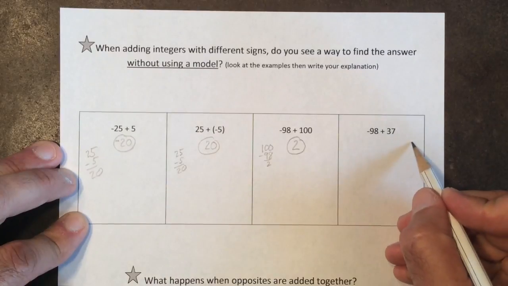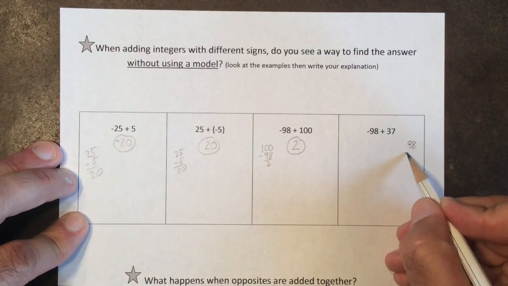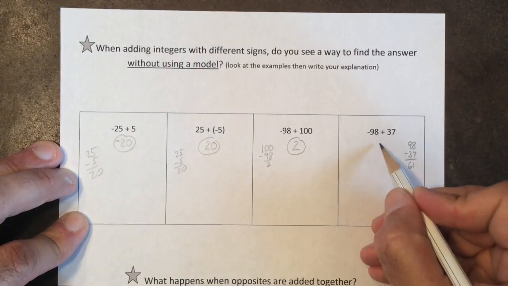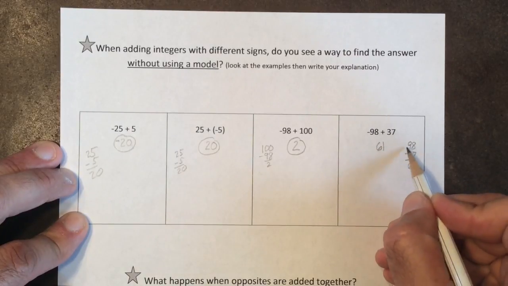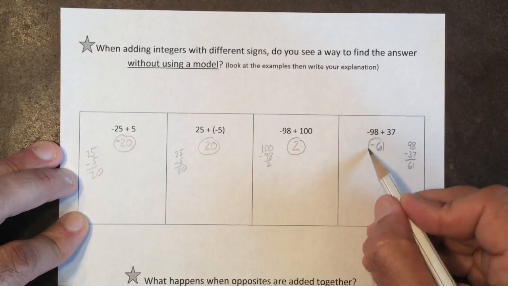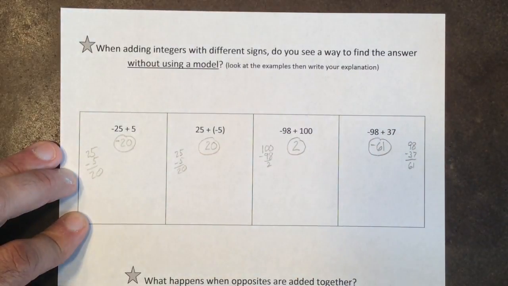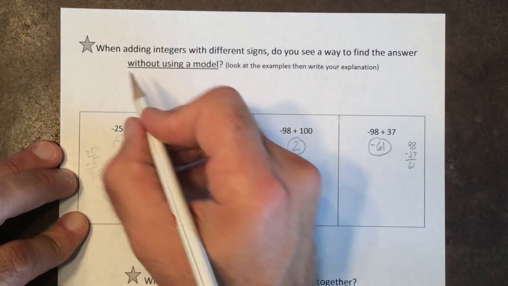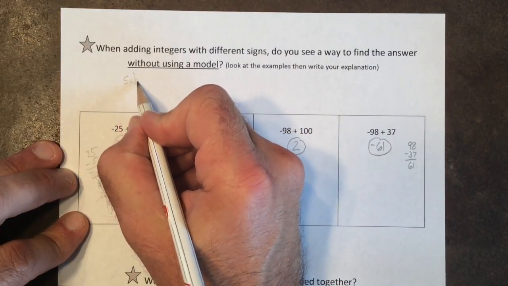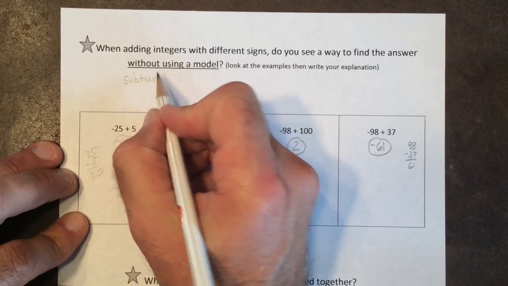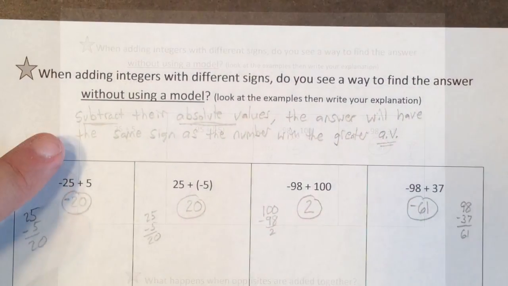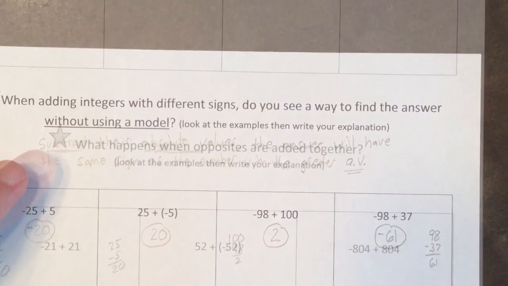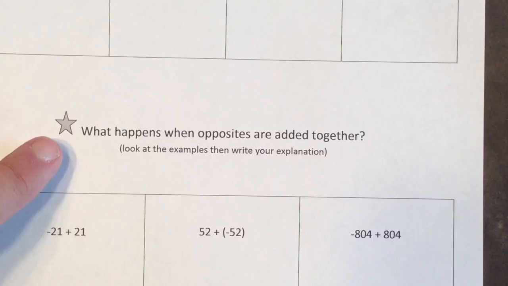In our fourth to last example, the negative 98 has an absolute value of 98, and we have a 37 absolute value. Subtract those, you get 61. And since the negative 98 has a greater absolute value, there would be more negatives left, so you'd have a negative 61 final answer. So how can we add integers with different signs without modeling? We actually want to subtract their absolute values, and the answer will have the same sign as the number with the greater absolute value. Sometimes it'll be positive, sometimes negative.